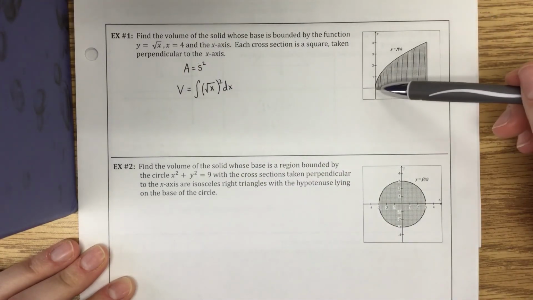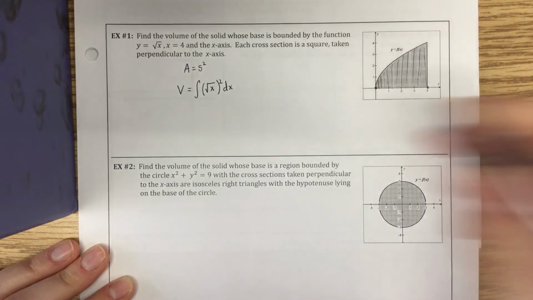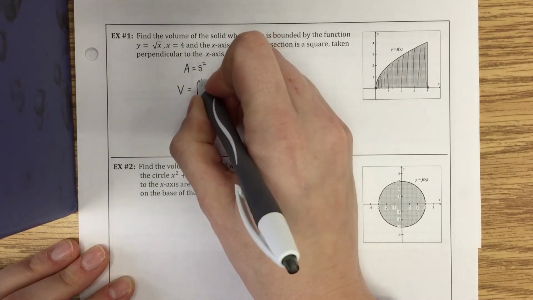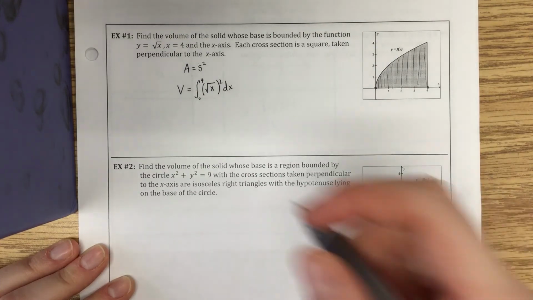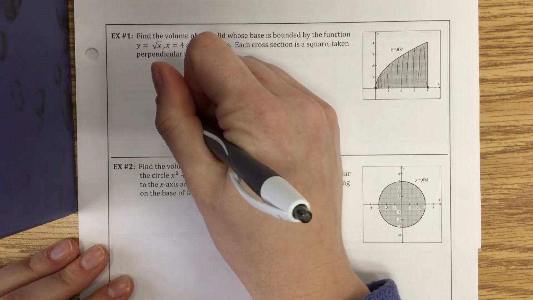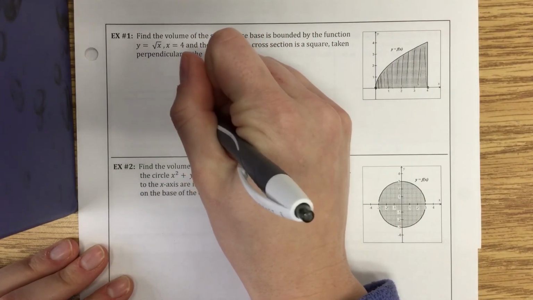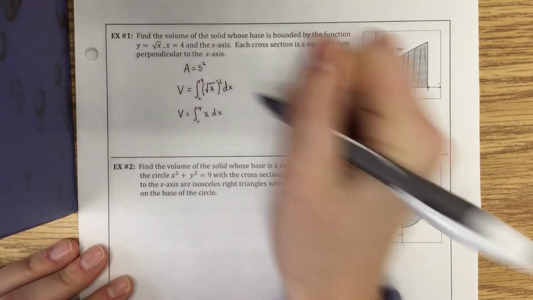For bounds, since I'm doing vertical rectangles, my bounds start here and they end there, which means I'm going from 0 to 4. And all we have to do is integrate like we normally would, but I think maybe we want to simplify this before we integrate it, because if I'm squaring a square root, those two operations are going to cancel each other out. I'm going to get x dx.